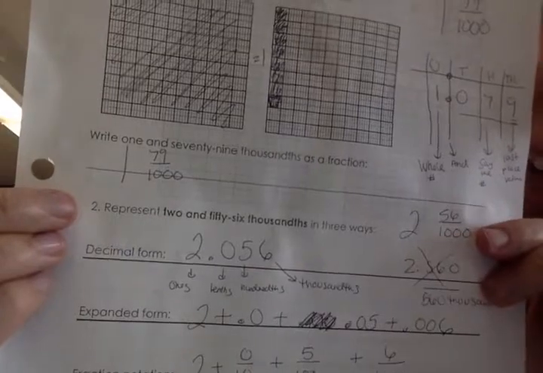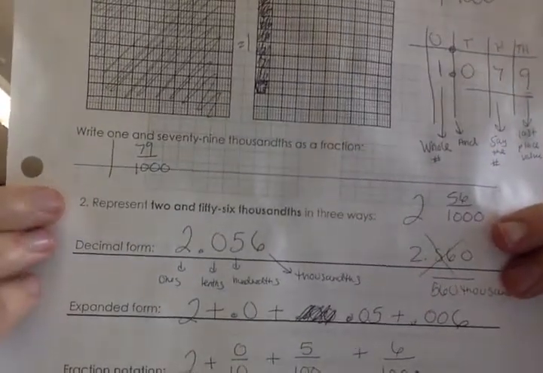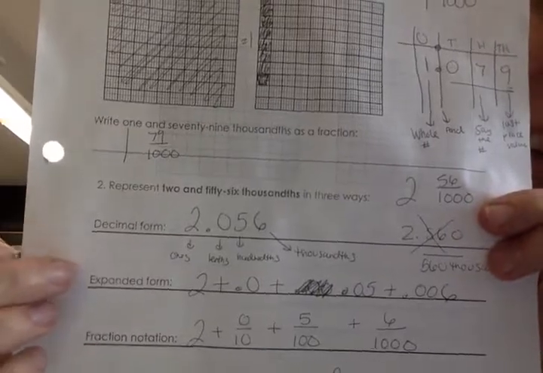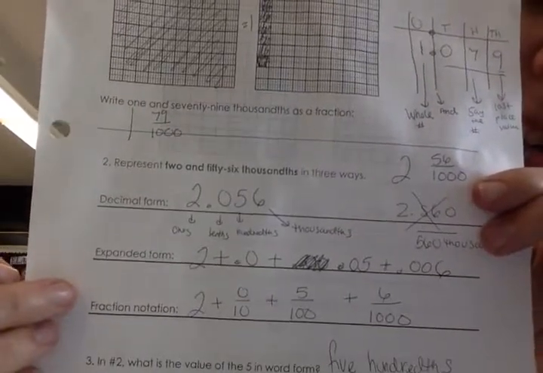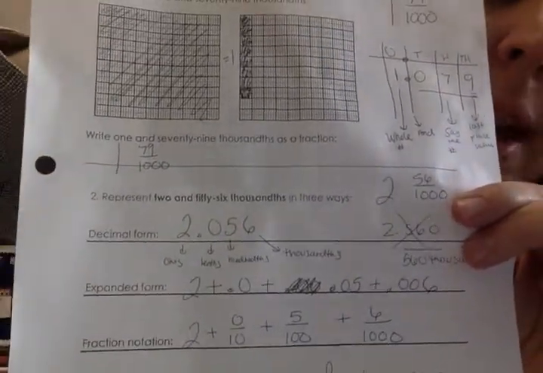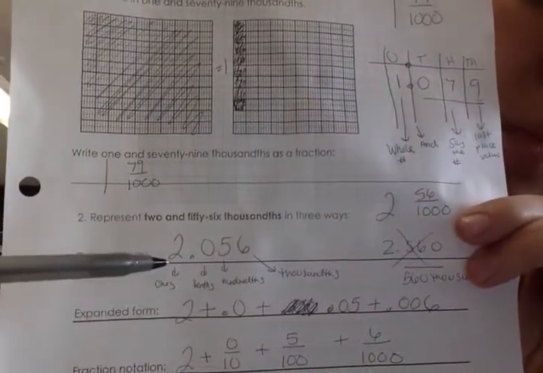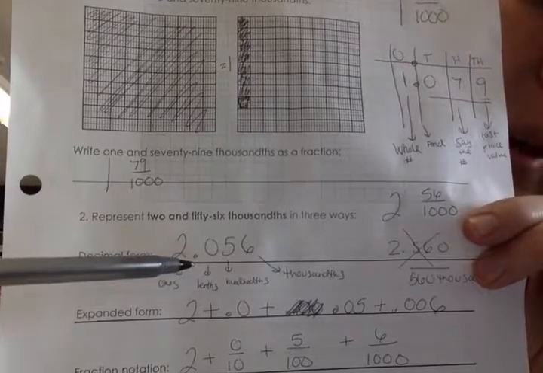Okay, next question says, represent 2 and 56 thousandths in 3 ways. First as a decimal, then in expanded form, and then as fraction notation. So as a decimal, we know we have 2 wholes. The "and" is our decimal point.